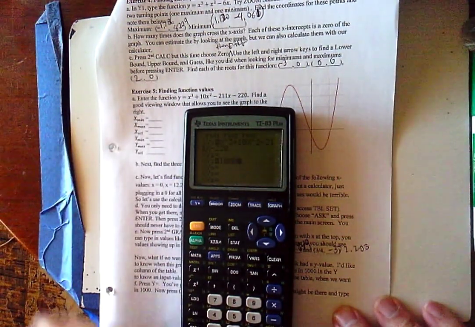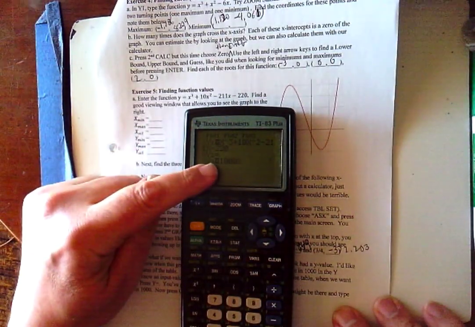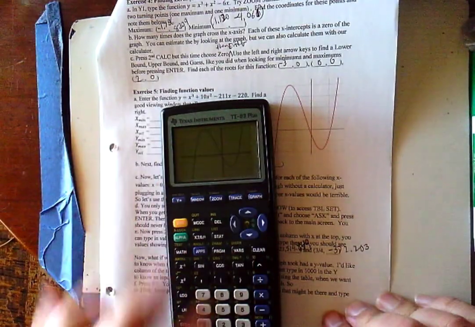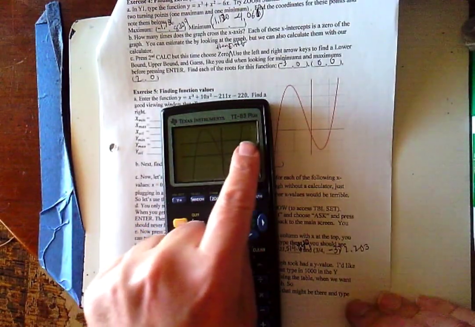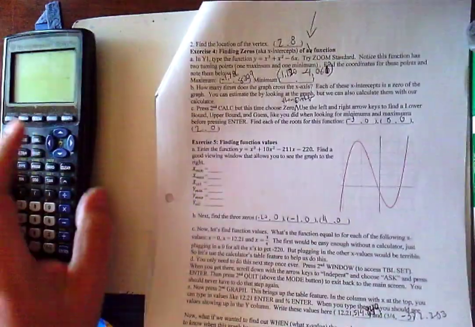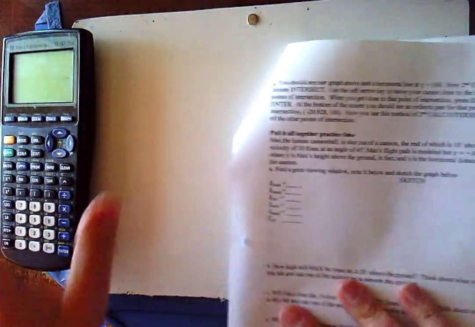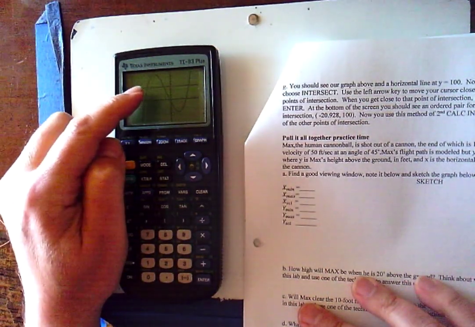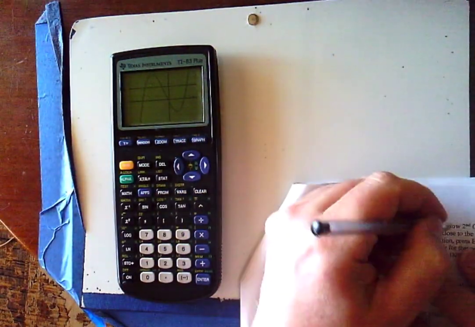So now I have the polynomial and the horizontal line 1,000. Now press graph. Oh, look, there's the line y equals 1,000. You should see our graph above the horizontal line at y equals 1,000.